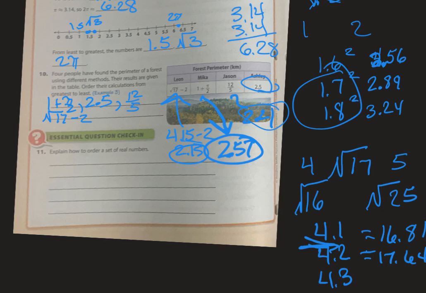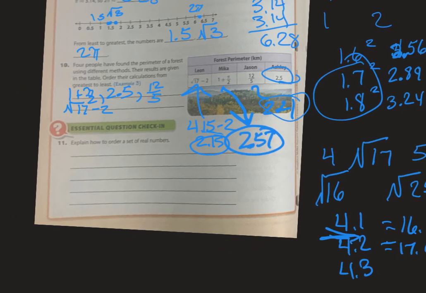And then it says to explain how to order a set of real numbers. We had to convert them all to what? Decimal. Convert each number to a decimal. And then it depends on if they say greatest to least, least to greatest, or if you're just comparing which one's greater than or which one's less than. That's it.